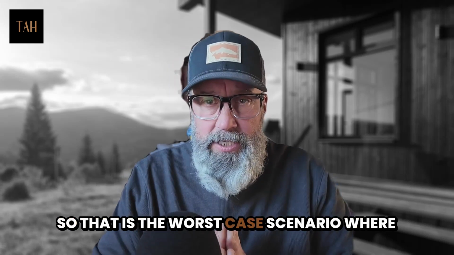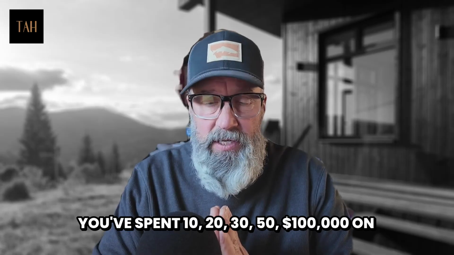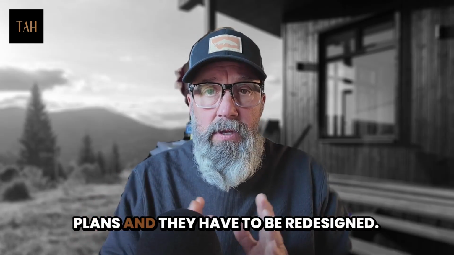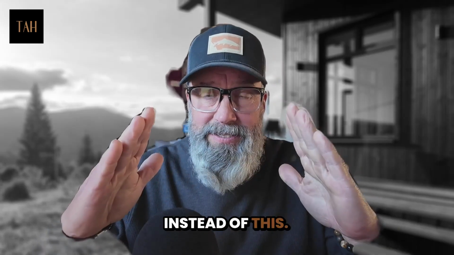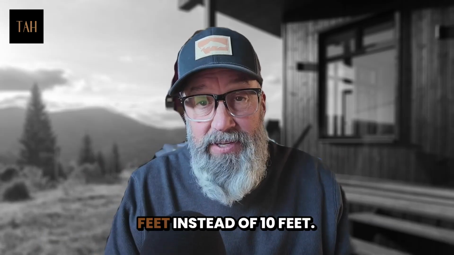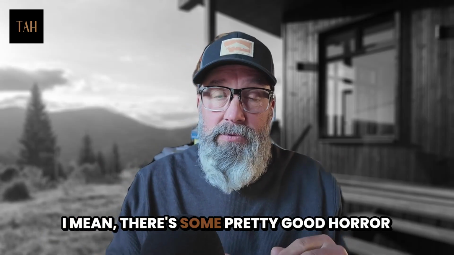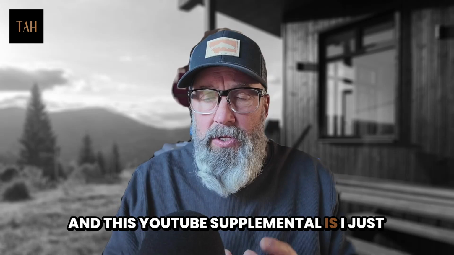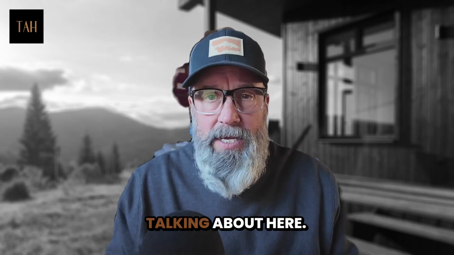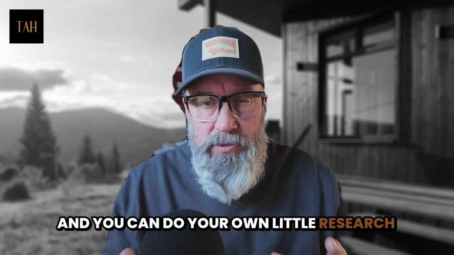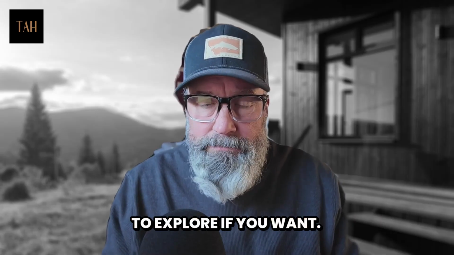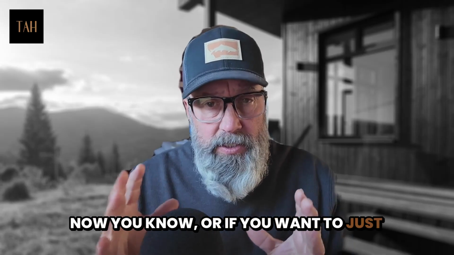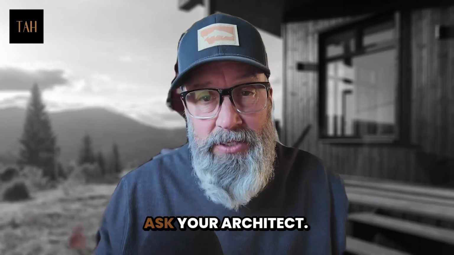So that is the worst case scenario, where you've spent 10, 20, 30, 50, $100,000 on plans and they have to be redesigned. All of a sudden your roof pitch is this instead of this. All of a sudden your ceilings are 8 feet instead of 10 feet. I mean, there's some pretty good horror stories out there. So that is the whole objective of episode 32 and this YouTube supplemental, is I just wanted you to see visually what I'm talking about here. And you can do your own little research to explore if you want. Now you know.